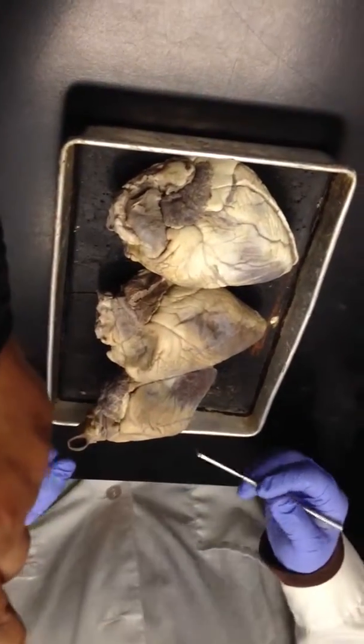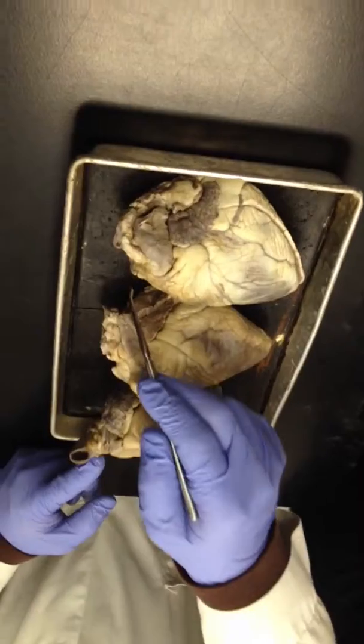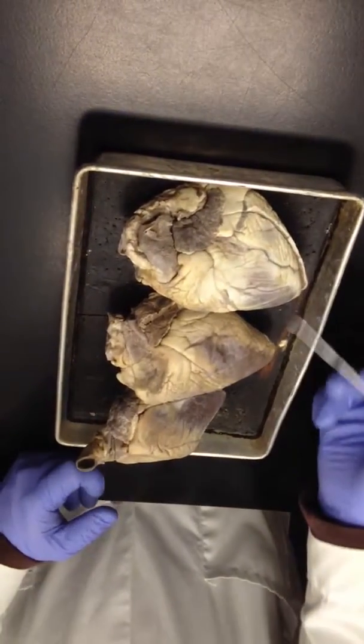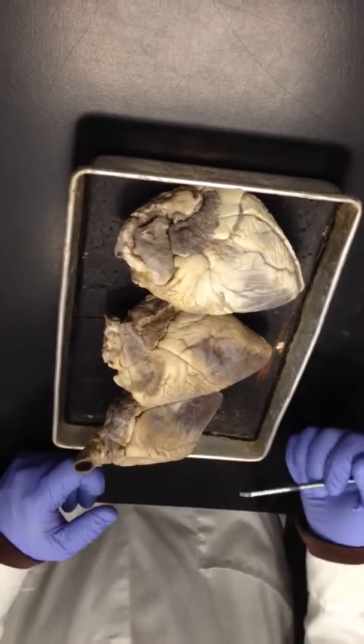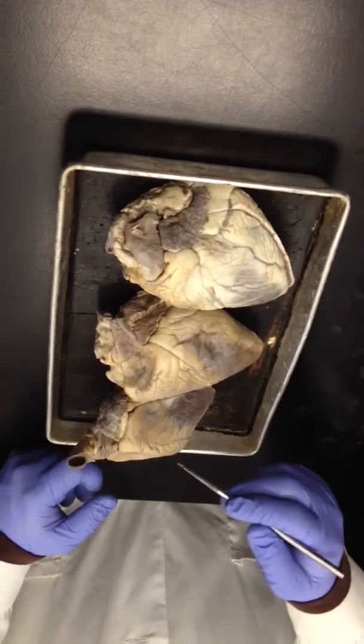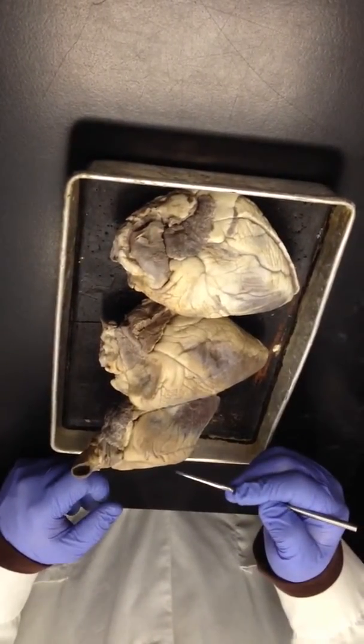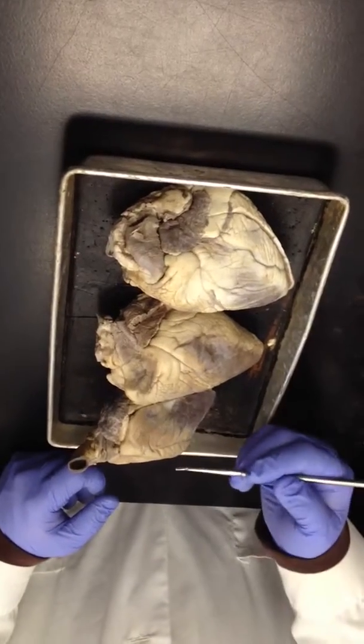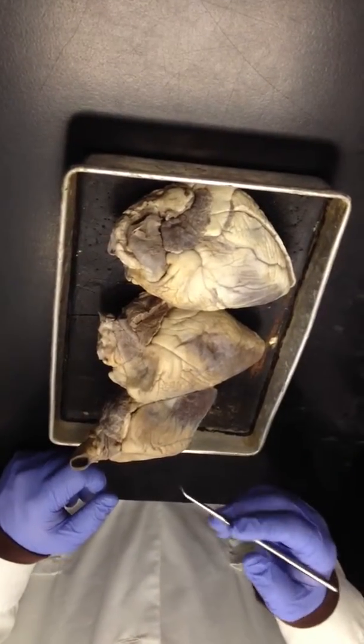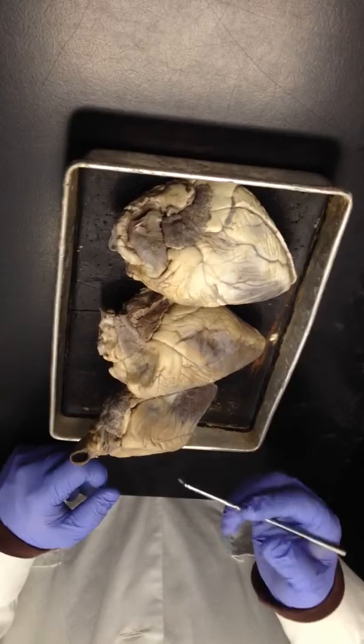Okay. So the base of the heart is up here where all the vessels come in and out of the heart. The apex is the point. If you're looking at the anterior side of the heart, your left side is the right side of the heart, and your right side is the left side of the heart, right? Okay. So we need to identify the pulmonary trunk on all the hearts.